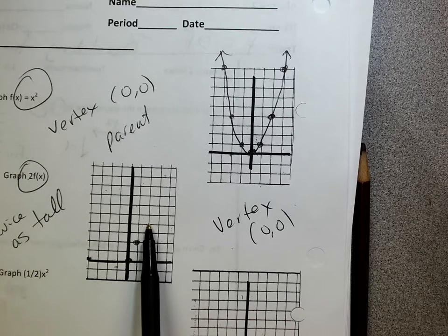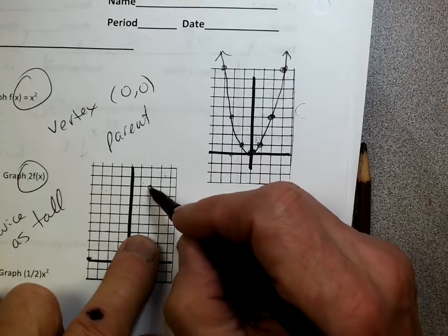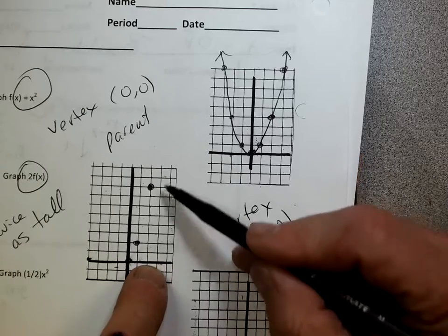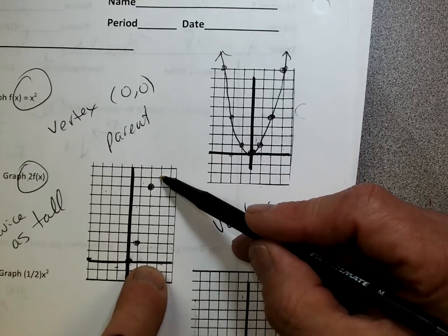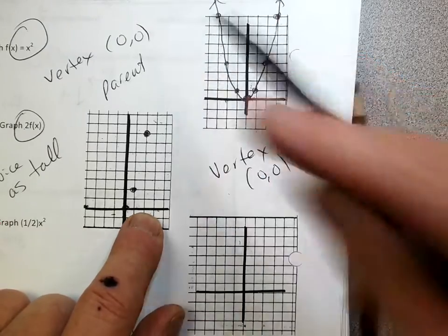So instead of going to 4, let's go to 8. 4, 5, 6, 7, 8. 1, 2, 3. 3 squared is 9. I have to go twice as tall, but that's off the page, right? You guys agree? Too tall. So I'm not even going to put it on there because it's too tall.